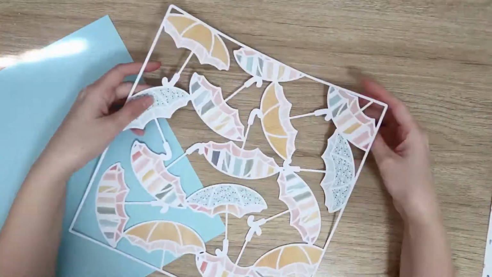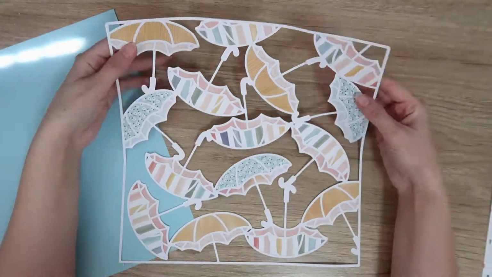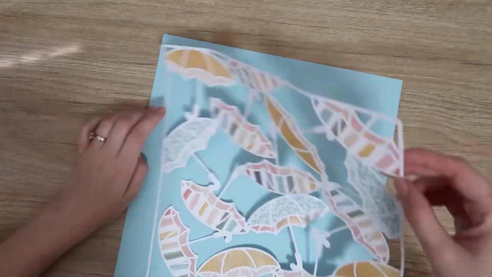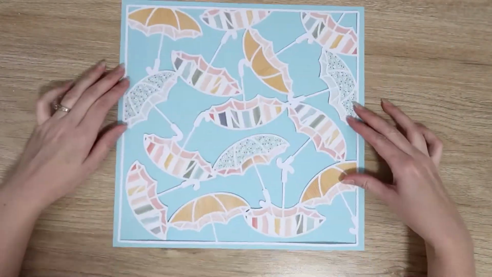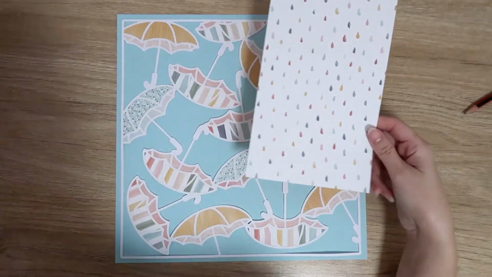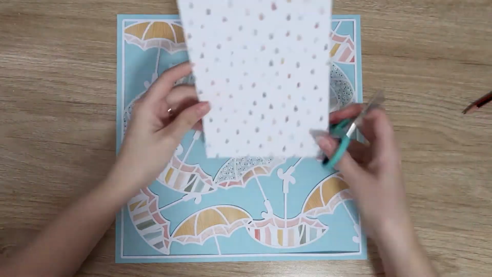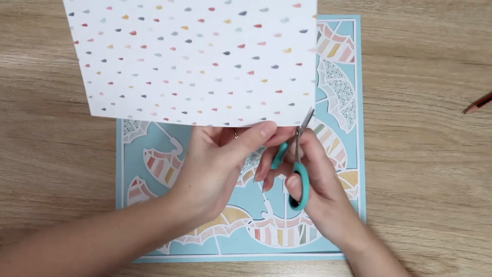So there we go, I've skipped ahead, and you can see I have mostly done that rainbow stripe, but I have thrown in a few yellow and a few blue umbrellas as well, just for some variation. And I am going to put that onto this blue cardstock background.